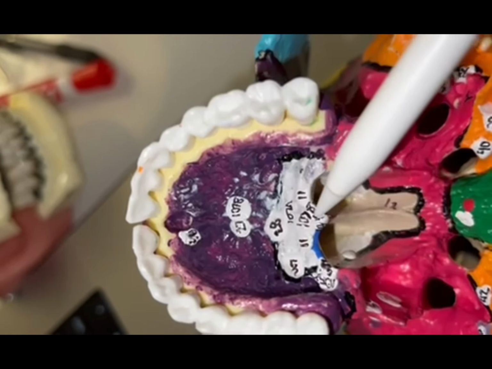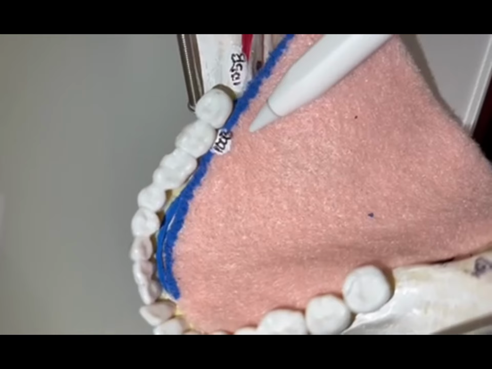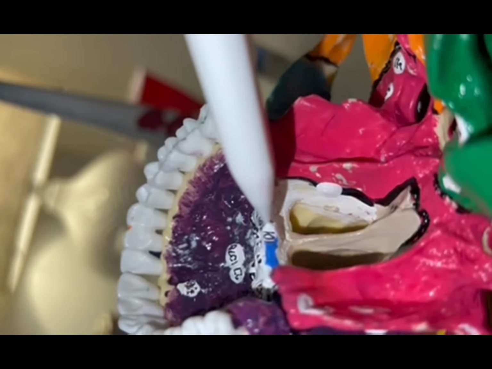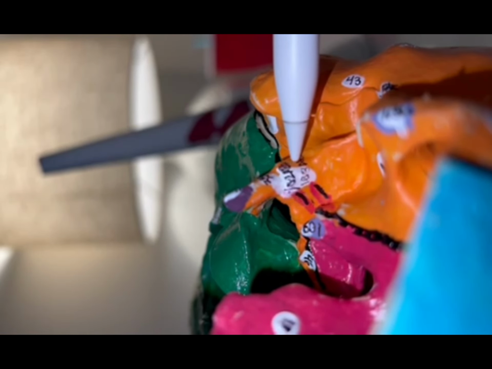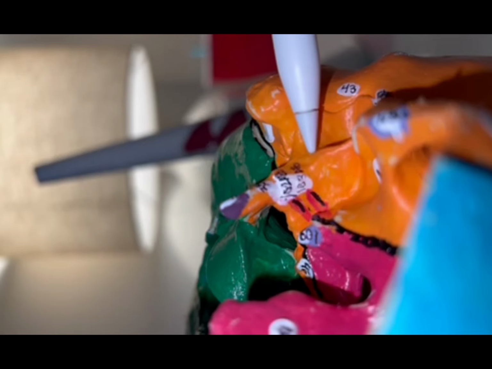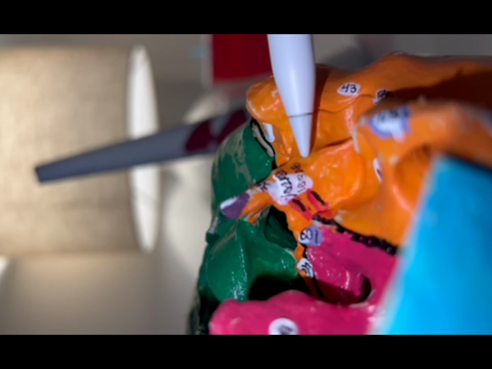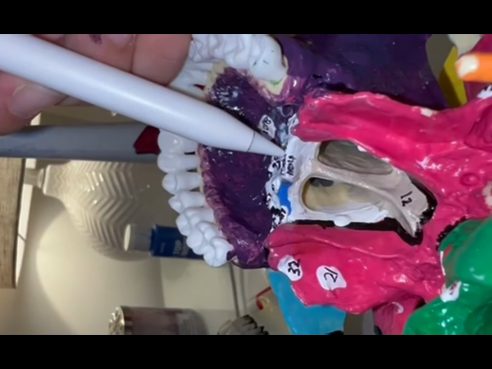Palatoglossus, origin. Palatoglossus insertion. Palatopharyngeus. Levator veli palatini, origin and insertion. Tensor veli palatini, origin and insertion. Muscle of the uvula.